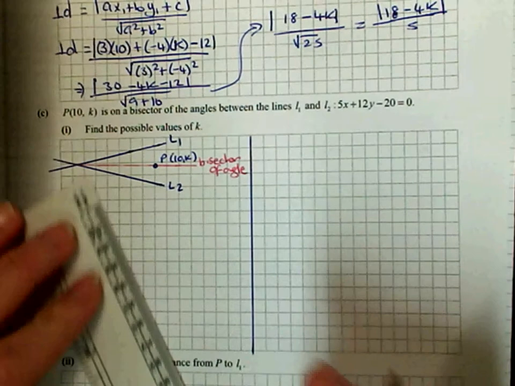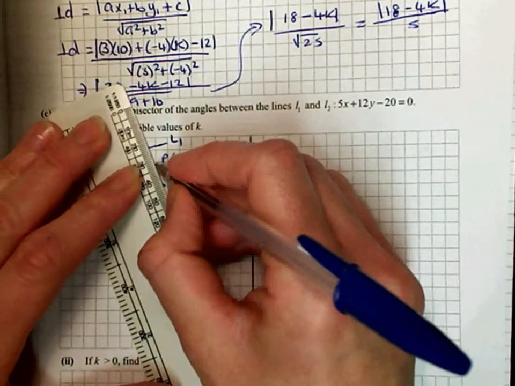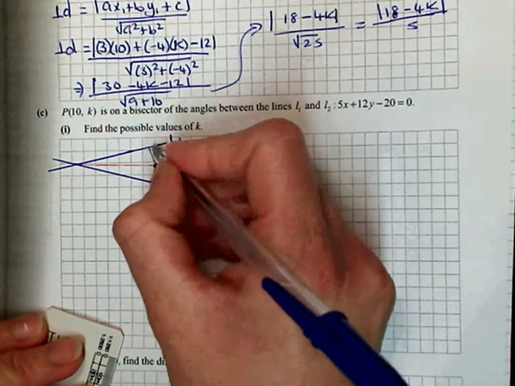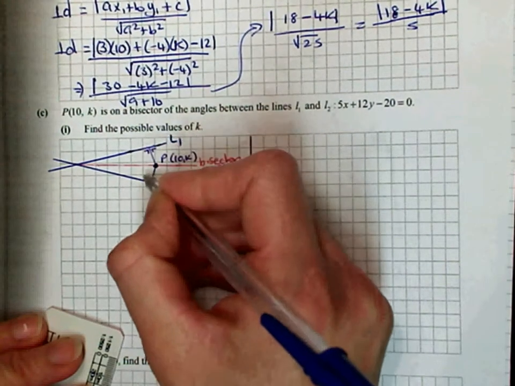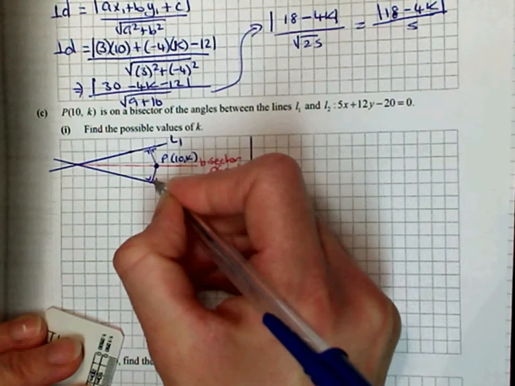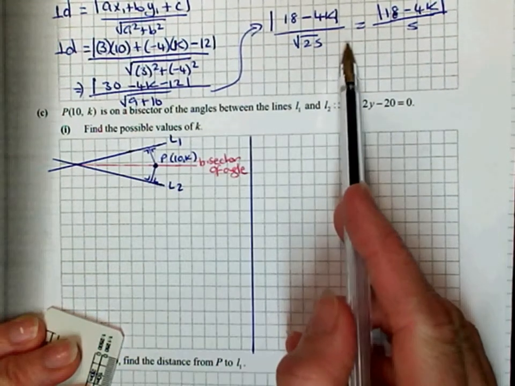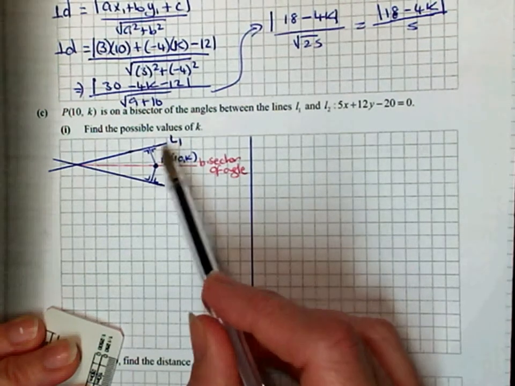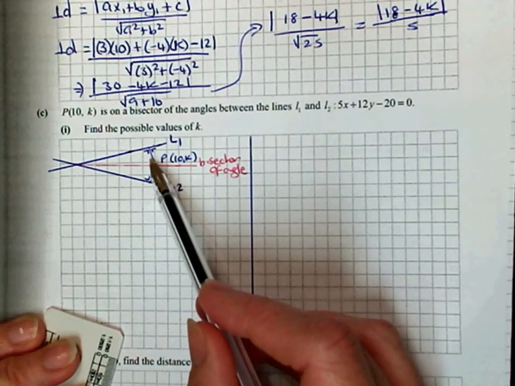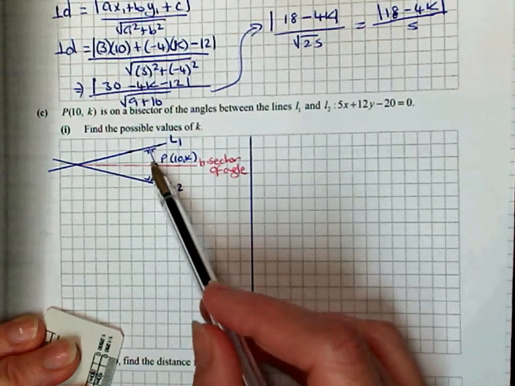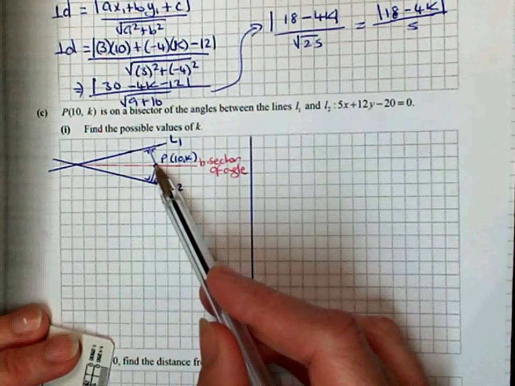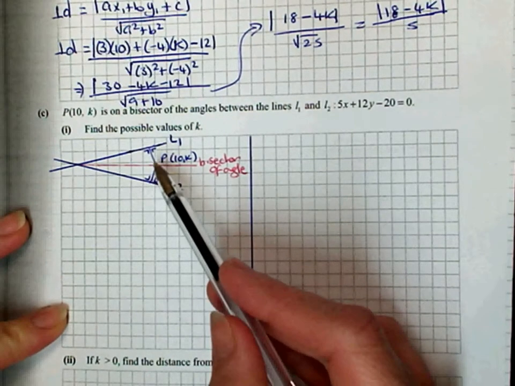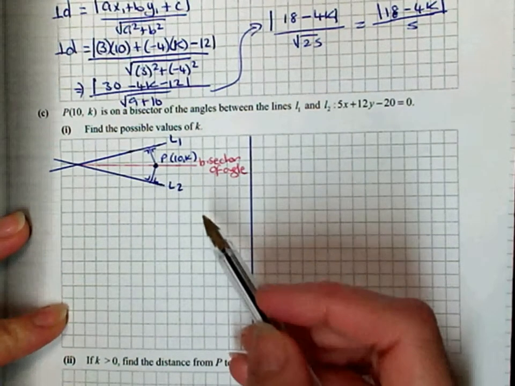So from looking at the point P there, the perpendicular distance from P to each of the lines will be equal. Now, already in part B, the perpendicular distance between P and L1 has been found. So we know that distance is the absolute value of 18 minus 4k all over 5. So the next step would be to find the perpendicular distance between P and L2, because we know the perpendicular distances are equal.